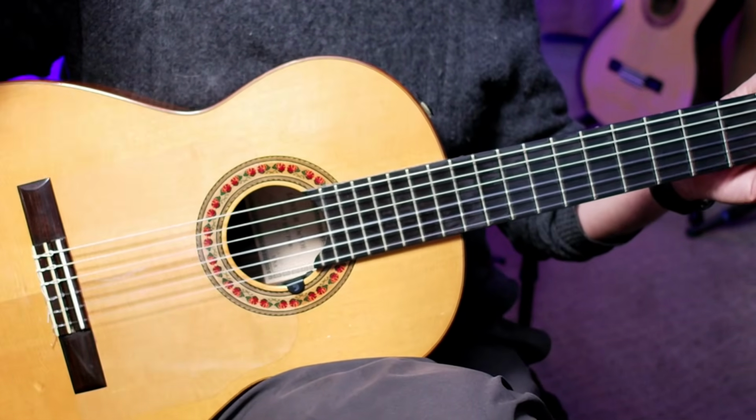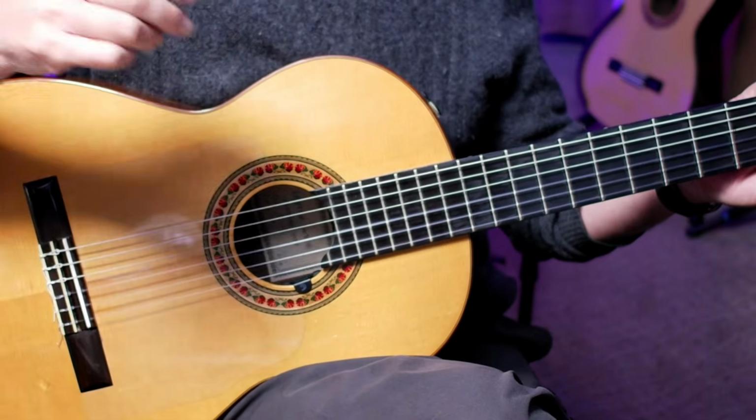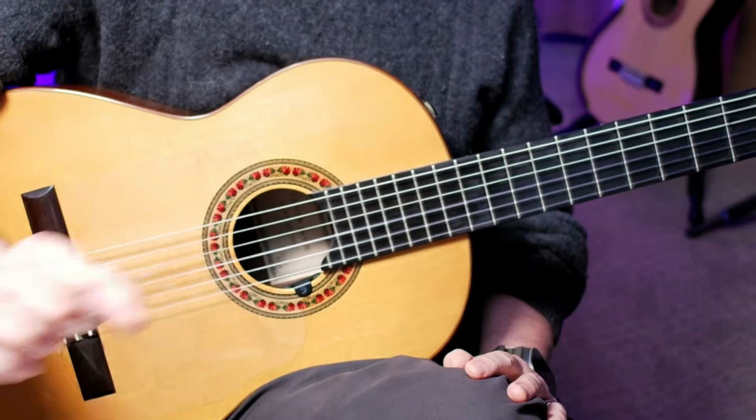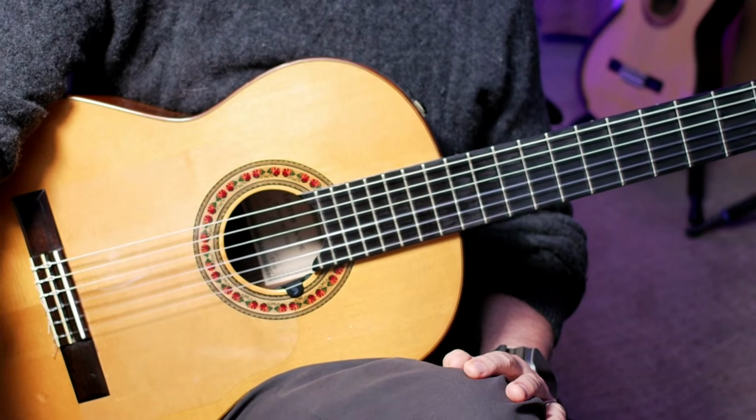Let's start with Shulamit asks, can you walk us through the circle of fifths and share the most useful ways it applies to us as guitar players?